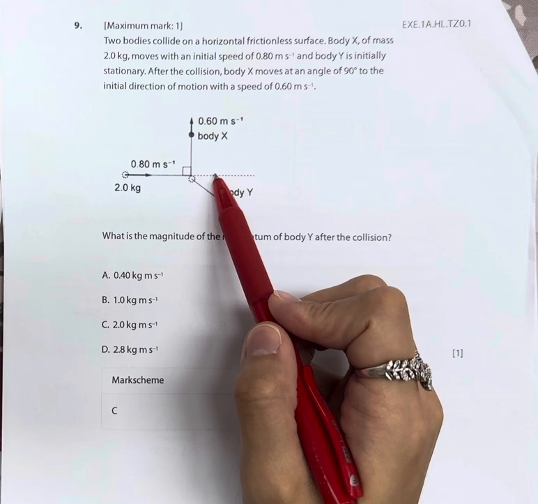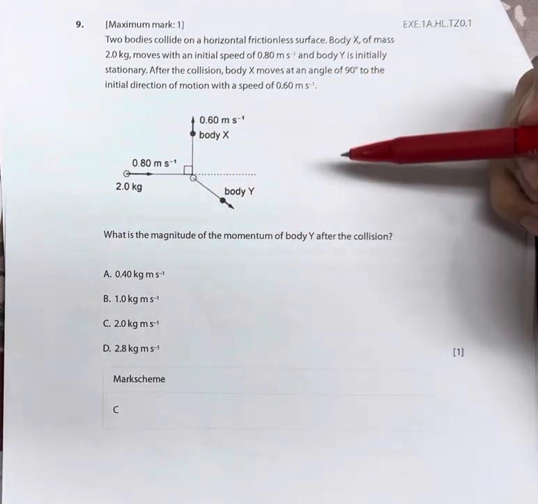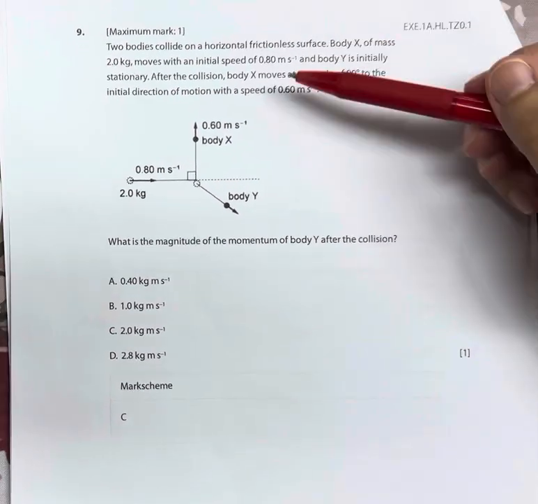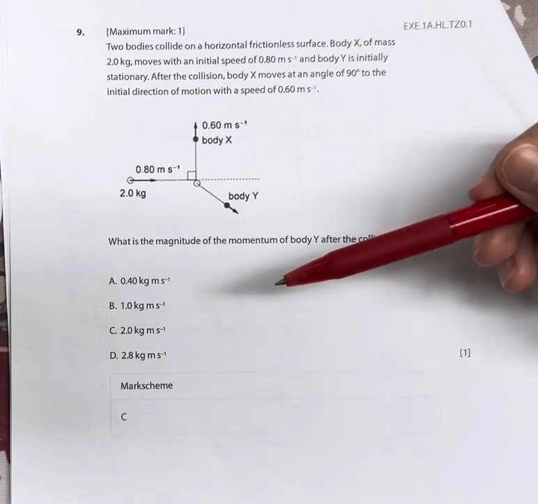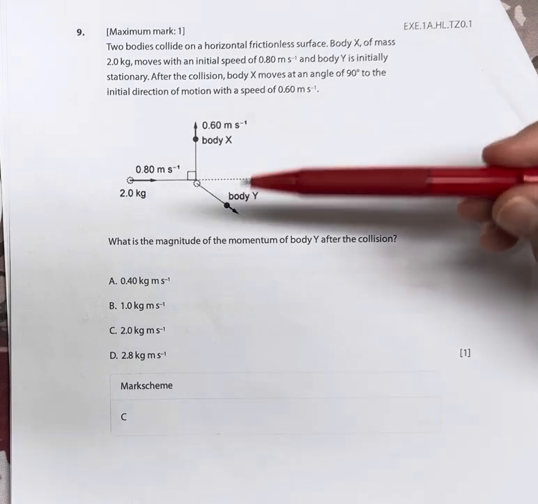After the collision, body X moves at an angle of 90 degrees to the initial direction of motion with a speed of 0.6 meters per second. We are asked to find the magnitude of the momentum of body Y after the collision. So you really need to understand what's happening here.